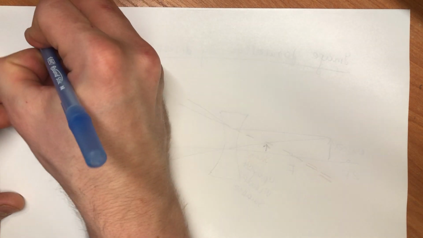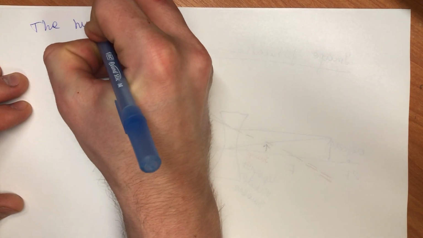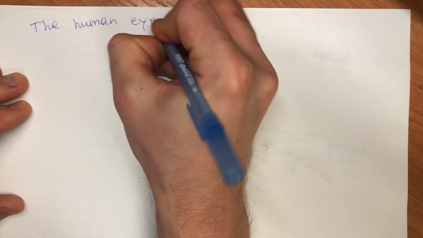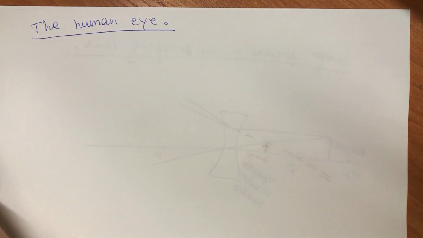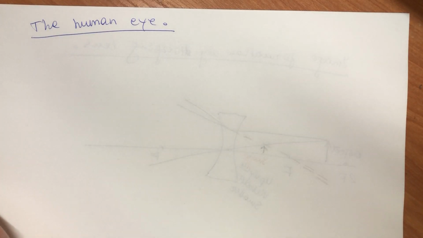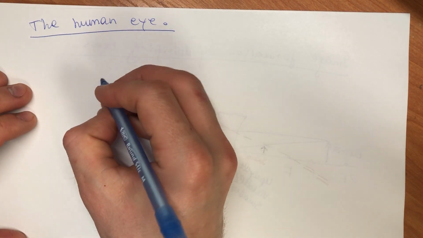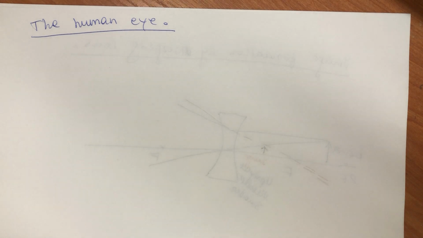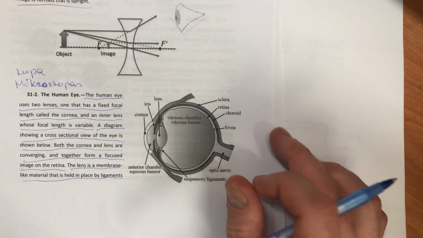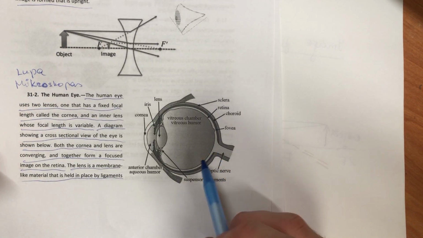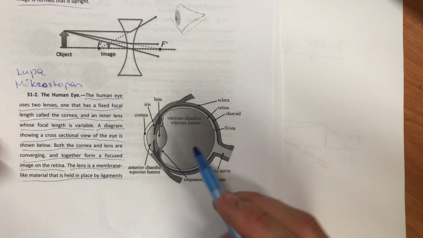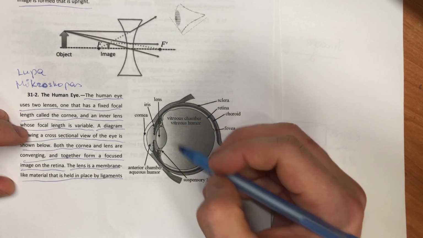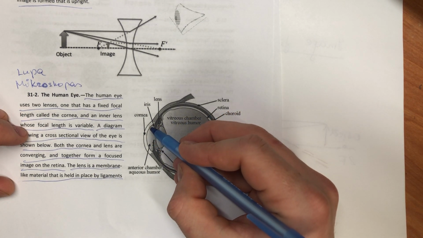Now the human eye. So the human eye, I will maybe not draw this human eye because I'm not that good at drawing. You see that this human eye is oval shaped.